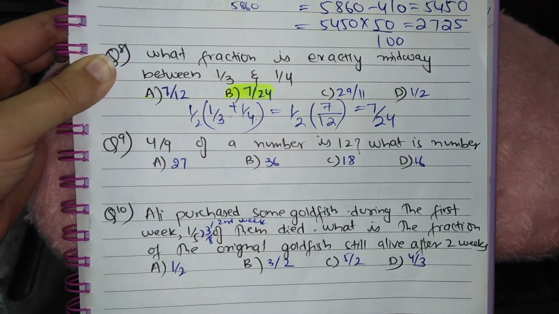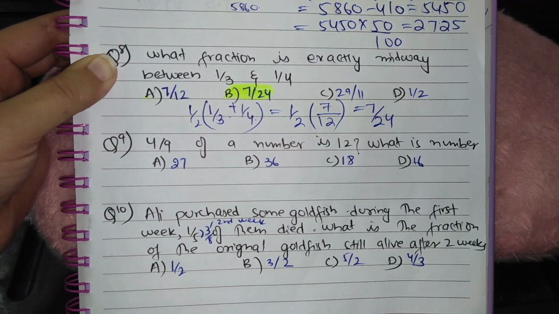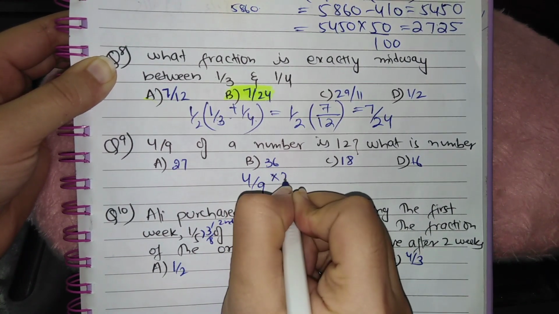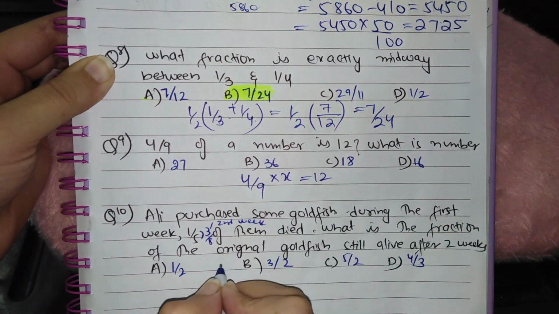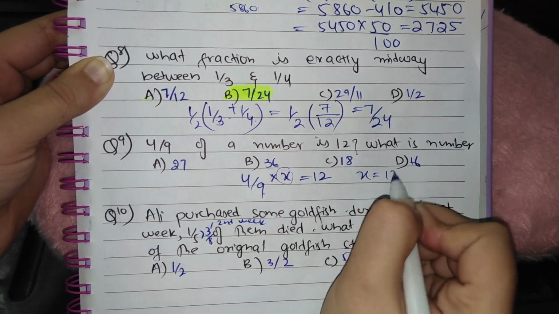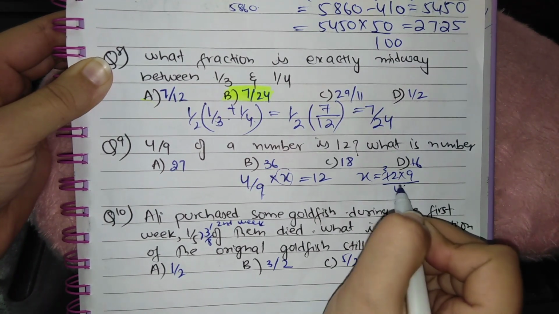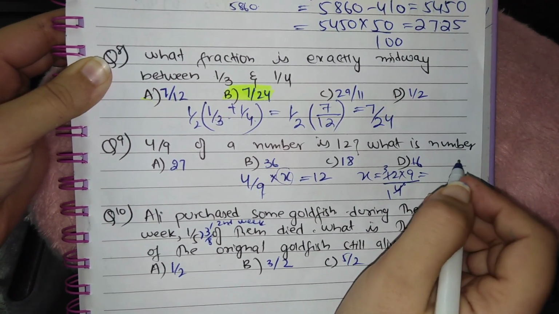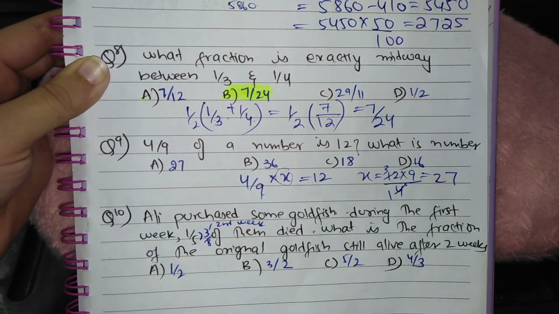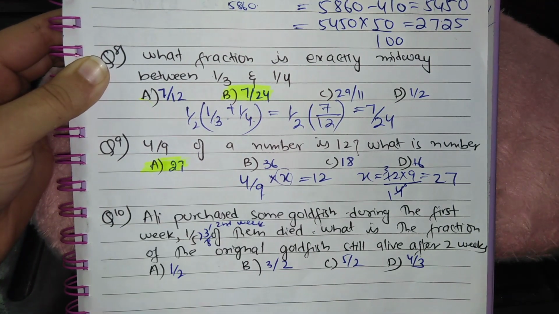So the next question is, 4 by 9 of a number is 12. What is the number? So 4 by 9 of a number x is 12. You have to find x. So just multiply 9 by 12 and divide by 4. 27 is the number, which is x. So option A is the correct option.